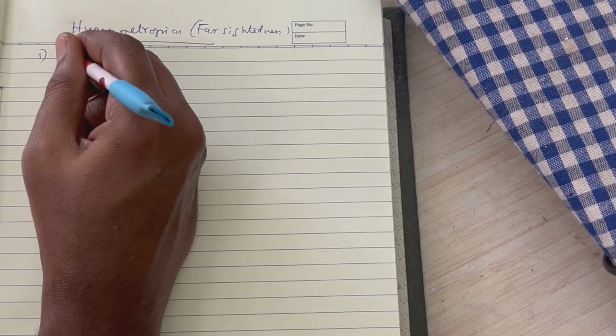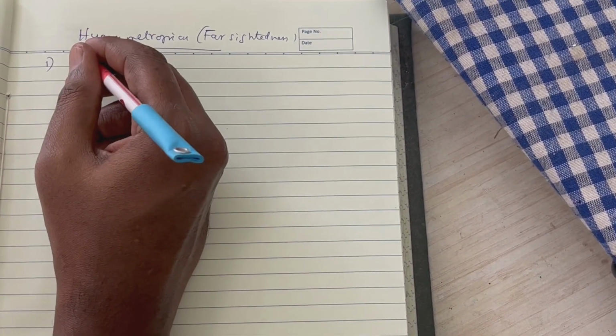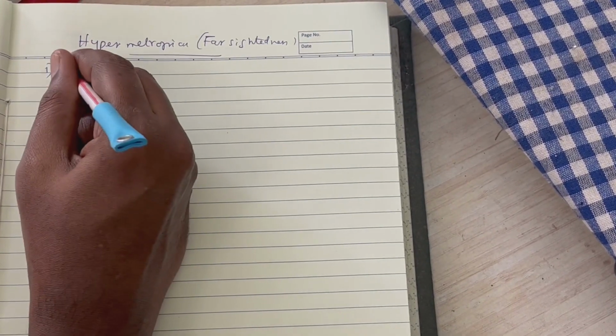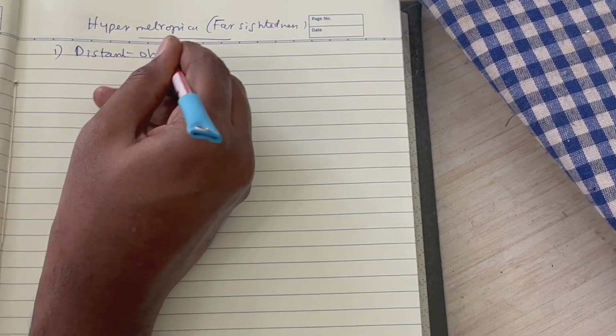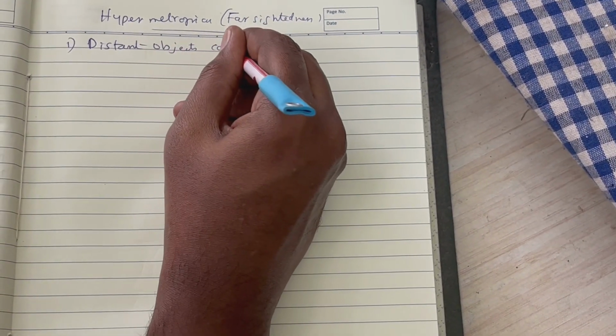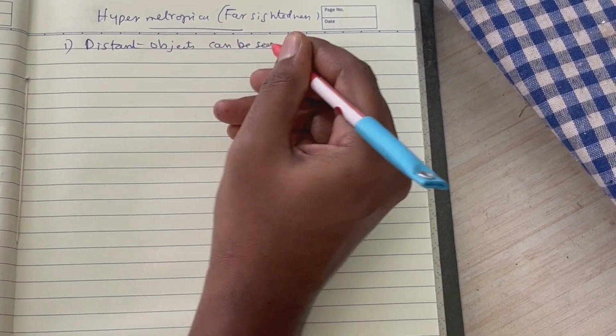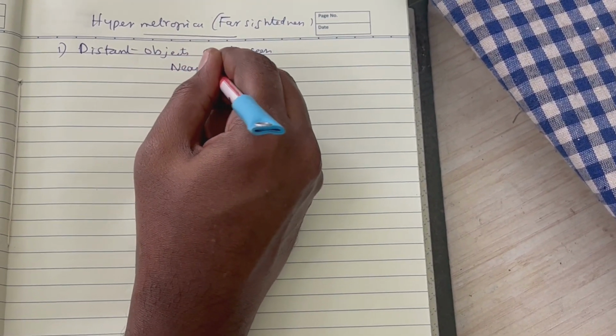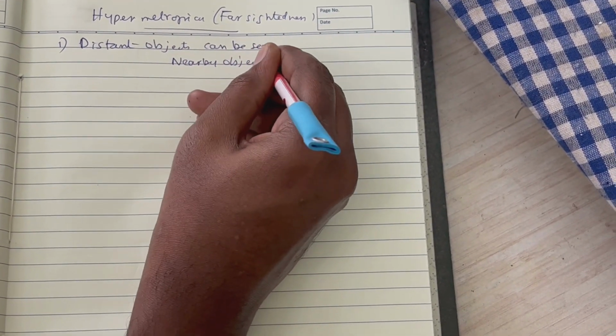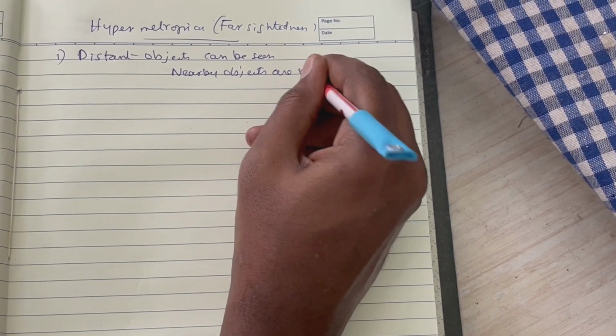The person will not be able to see nearby objects. So distant objects can't be seen, and which obviously means that nearby objects cannot be seen. Nearby objects are not visible.